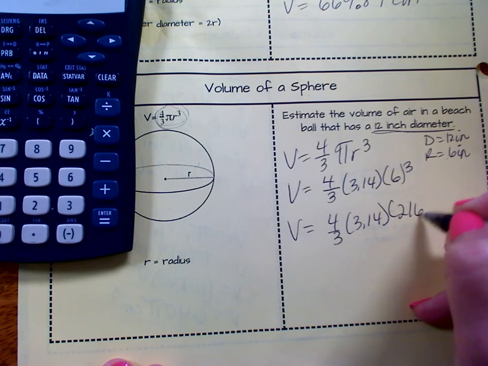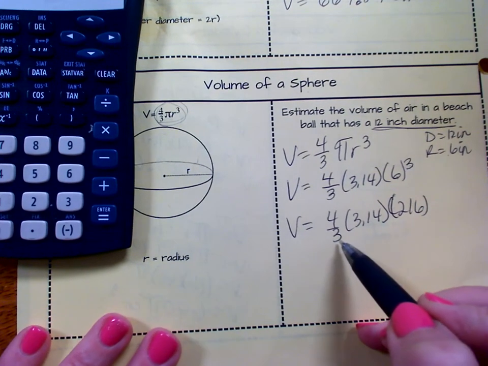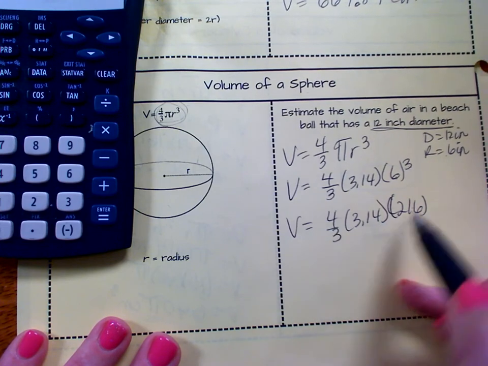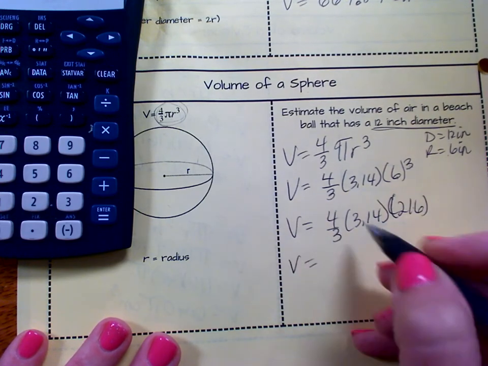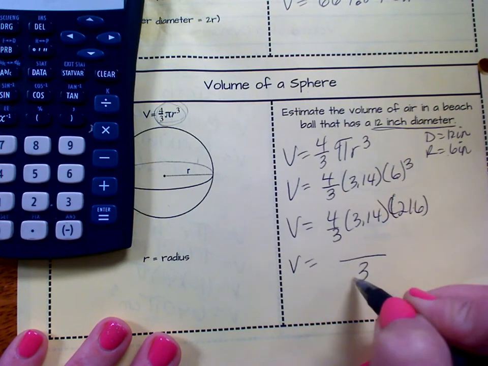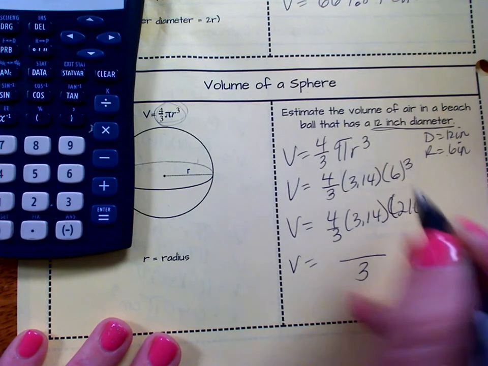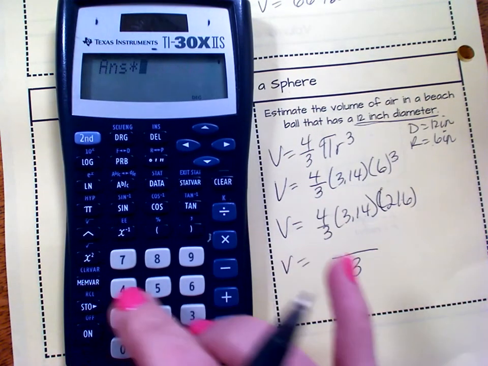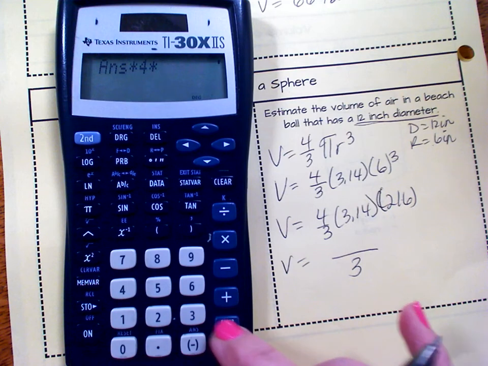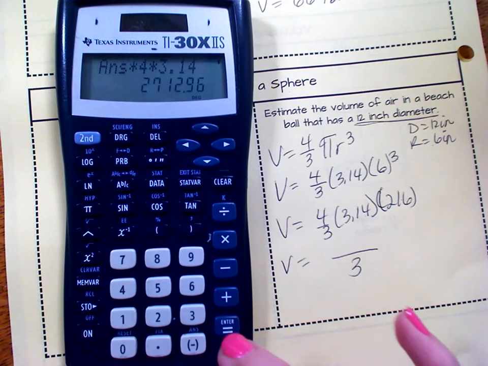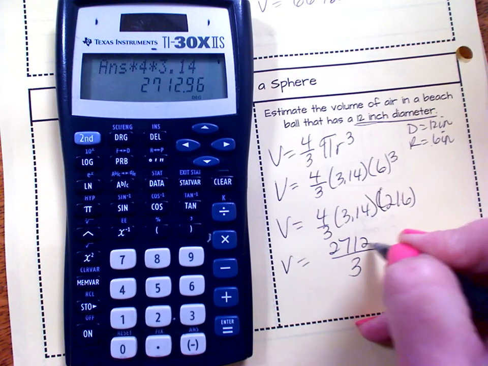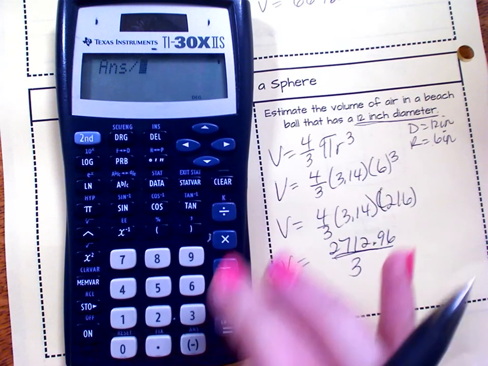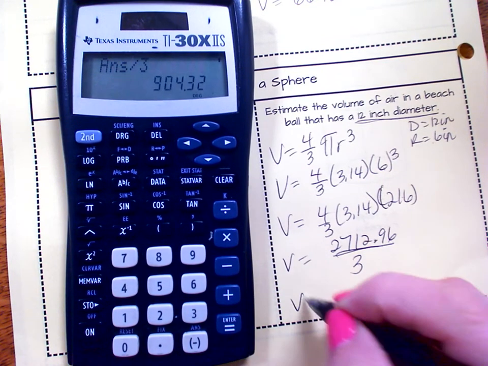Okay, so 216. Now, the best way to do this is probably to go ahead and multiply all the top and then divide by 3. So I'm multiplying 4 times 3.14 times 216. My 216 is already in my calculator. So I'm going to times 4 times 3.14 equals 2712.96. Divide that by 3.